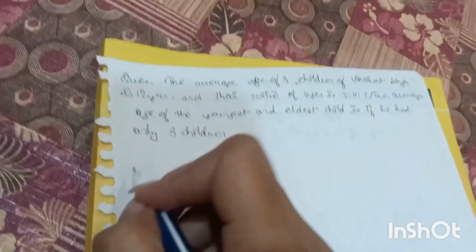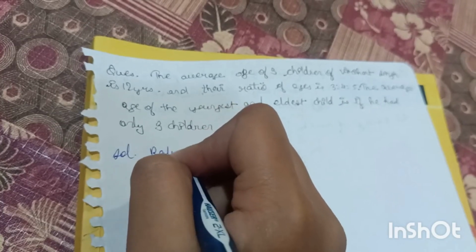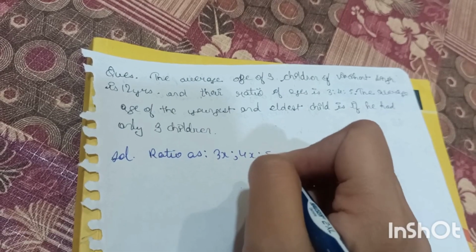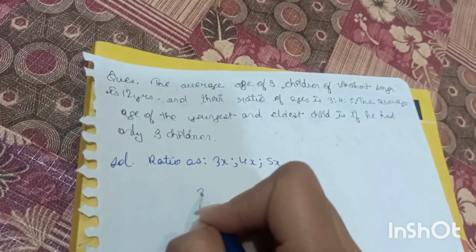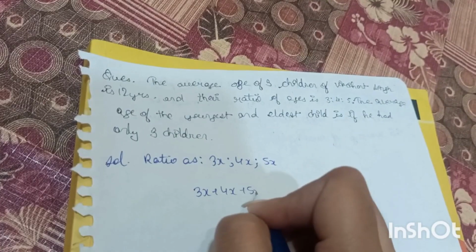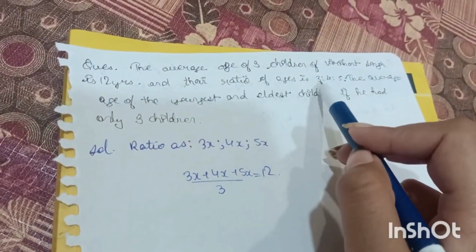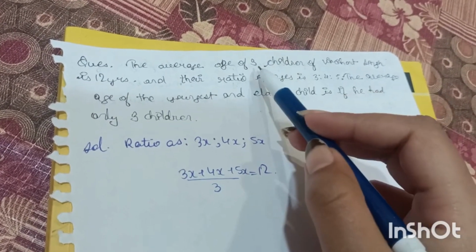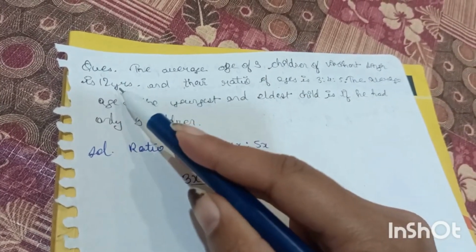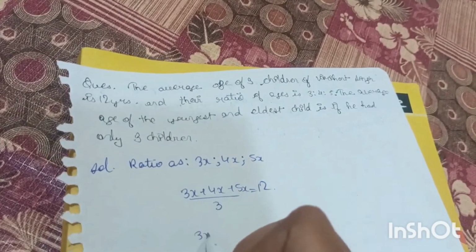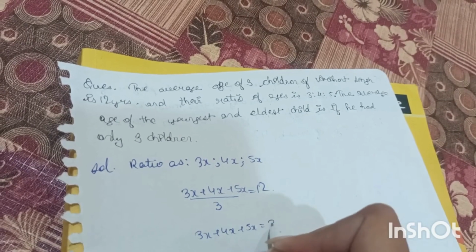So the next question is on your screen. You may solve it out. So in this question, let's take the ratios as 3x, 4x and 5x. Now if we add it, we'll get (3x plus 4x plus 5x) upon 3 equals 12x. How? Because we have been given the ages ratio as this, and there are 3 children, and the average is this. So now let's first find the value of x. If you solve it out, you will get 36.